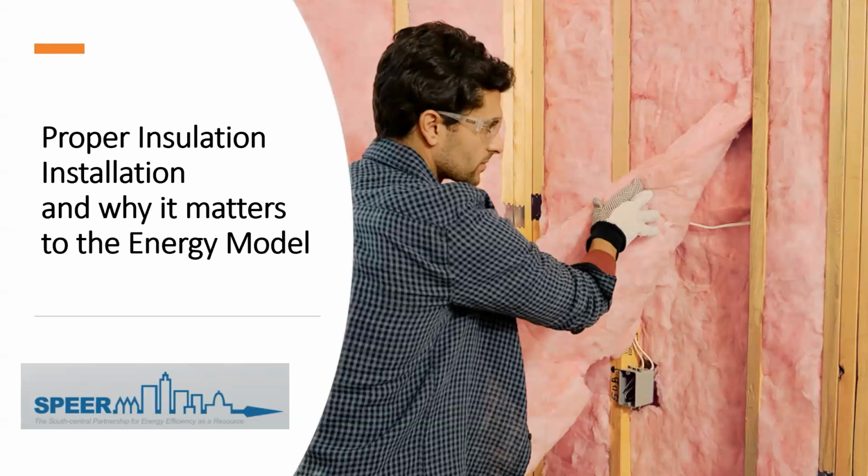So we'll get started. Thanks for joining us for proper installation and why it matters to the energy code. I know we've talked about installation before. We've looked at Grade 1, Grade 2, Grade 3. I just wanted to put the relationship together on what energy inspectors do when it comes to looking at the energy model and how it's verified and confirmed for compliance in the field. So we're going to talk about that today.